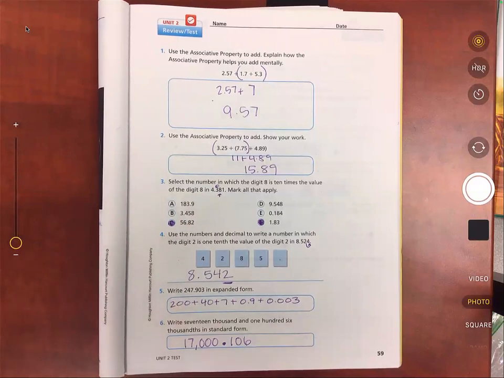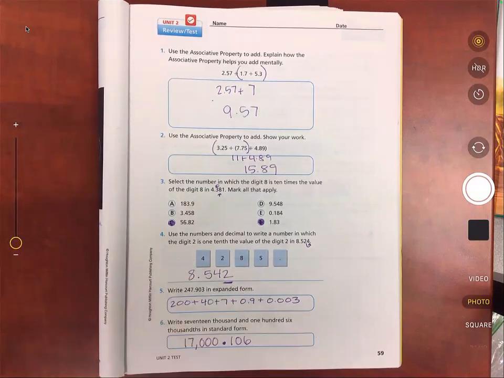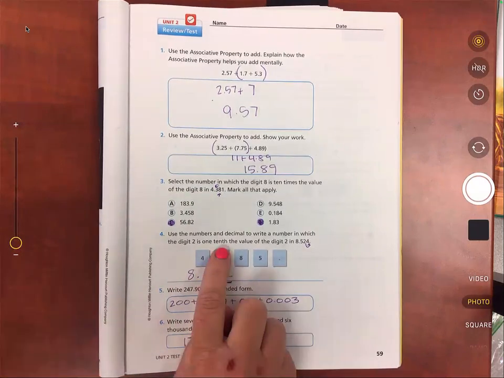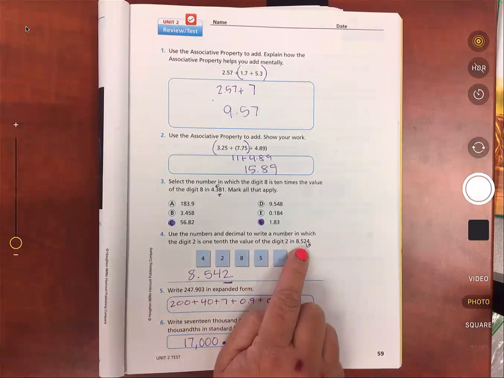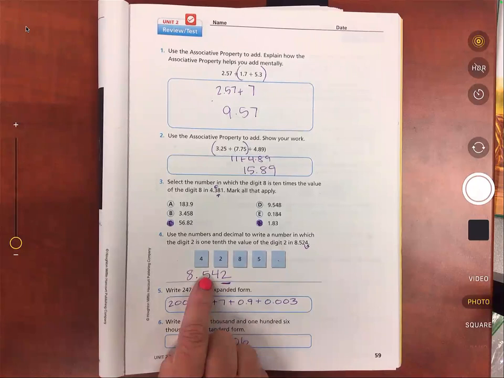And then number 4 was going the opposite direction. Your answer could be different than mine, yours might not be in the exact same order. It wanted you to use these tiles to write a decimal in which the 2 is 1/10 the value of the digit 2 in this one. So 1/10 means it needs to be in a smaller spot. Here it's in the hundredths place. If it's 1/10 the value of a hundredth, that's going to make it a thousandth. So as long as your 2 is in the thousandths place, it doesn't matter what order the rest of your digits are.